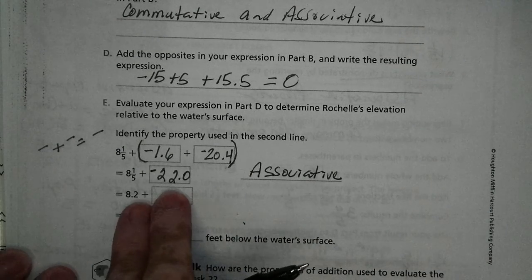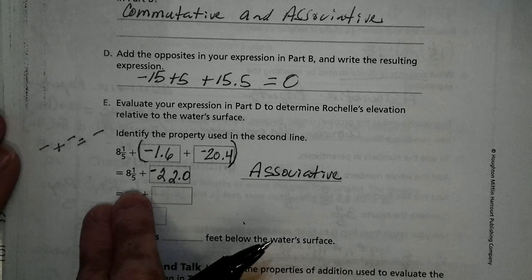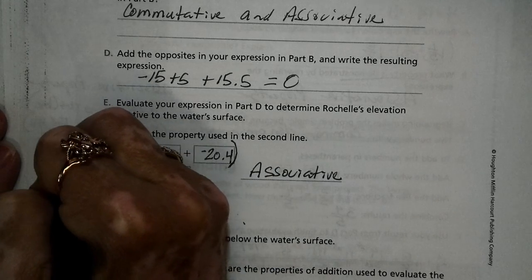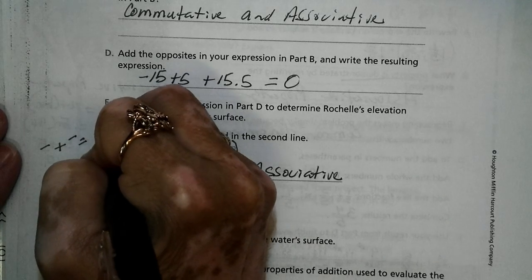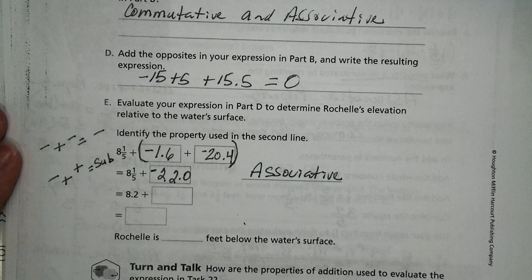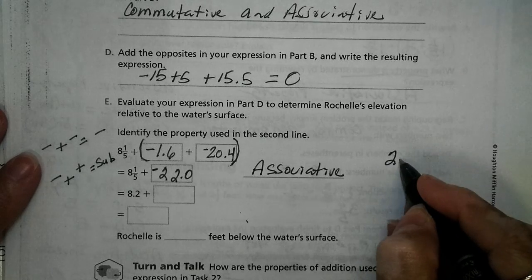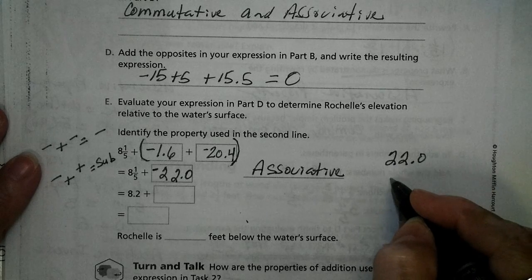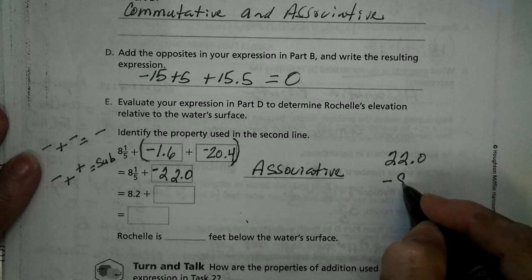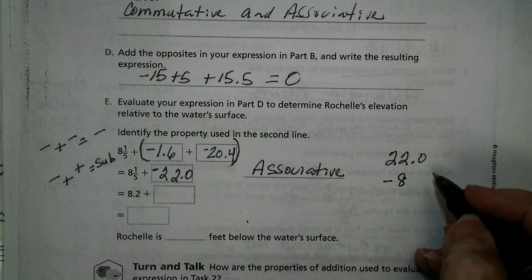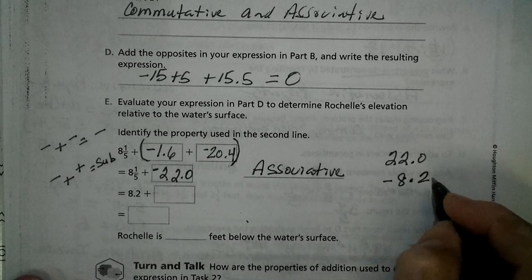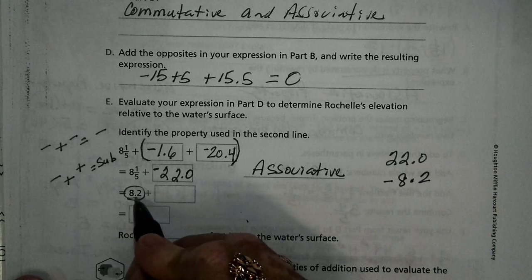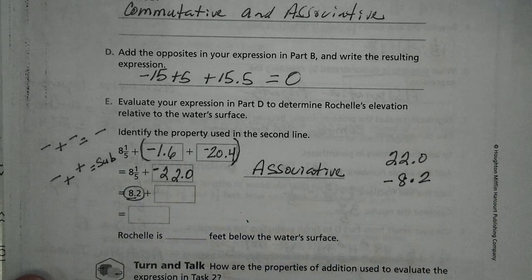Alright, so now my rule says if I have a negative and a positive, I'm going to subtract. So that means I'm going to do 22.0 minus 8 1/5. Well, 8 1/5 they already told me is 8 2/10.